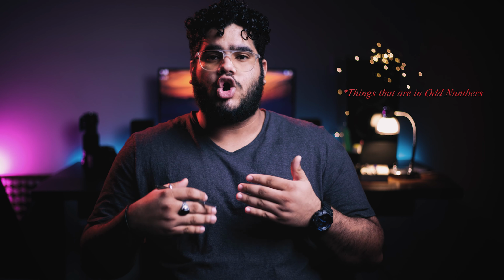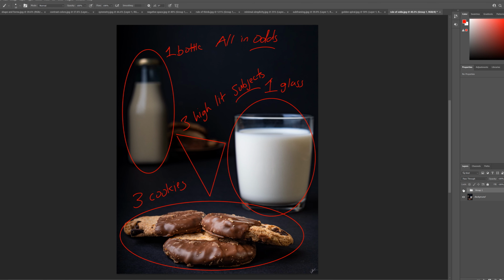Our 10th element of composition is called the rule of odds. Many researchers have determined that the human eye is drawn to things that are odd. So ones, threes, fives. If we take a look at this image right here, we're going to see that there are 3 cookies. The visible glass of milk is just 1. So 3 and 1.